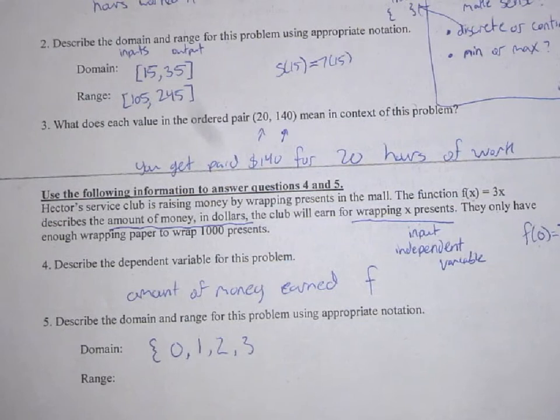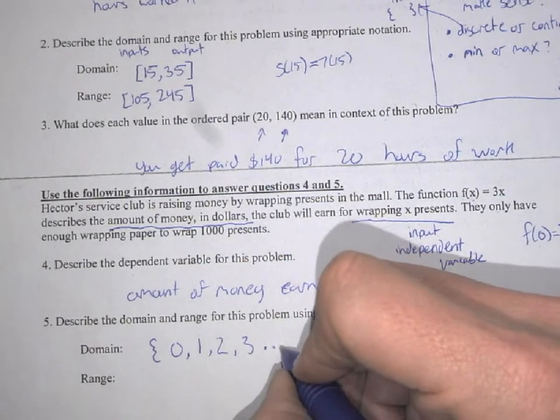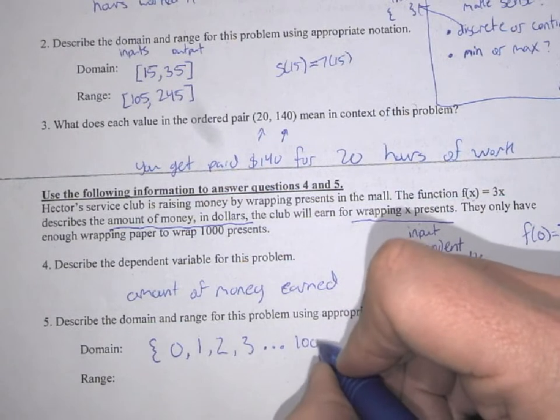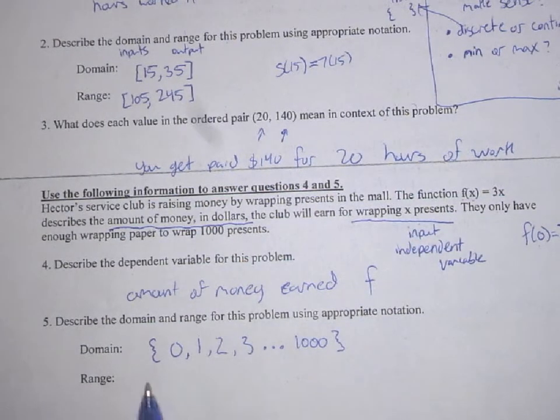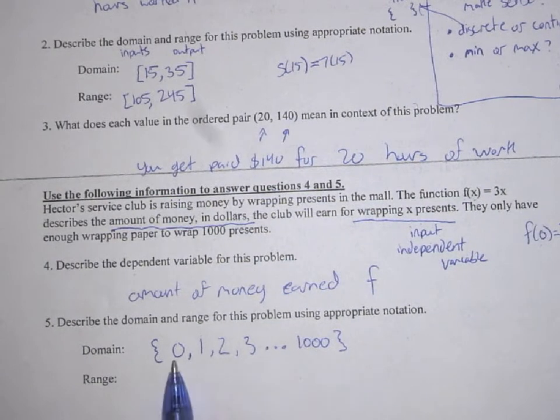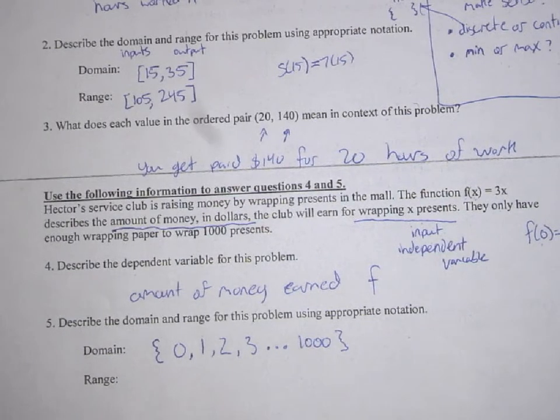Right? Now, if we make this list, we're going to go 0, 1, 2, 3, 4. We're going to have to go all the way up to 1,000 because that's our max. So what I would do in this case, if I'm making a list and I write some numbers and I need a break here, I would do ... and then at the very end put the max. What this represents is a list of numbers from 0 to 1,000 that only includes the whole numbers. So this is a discrete domain.